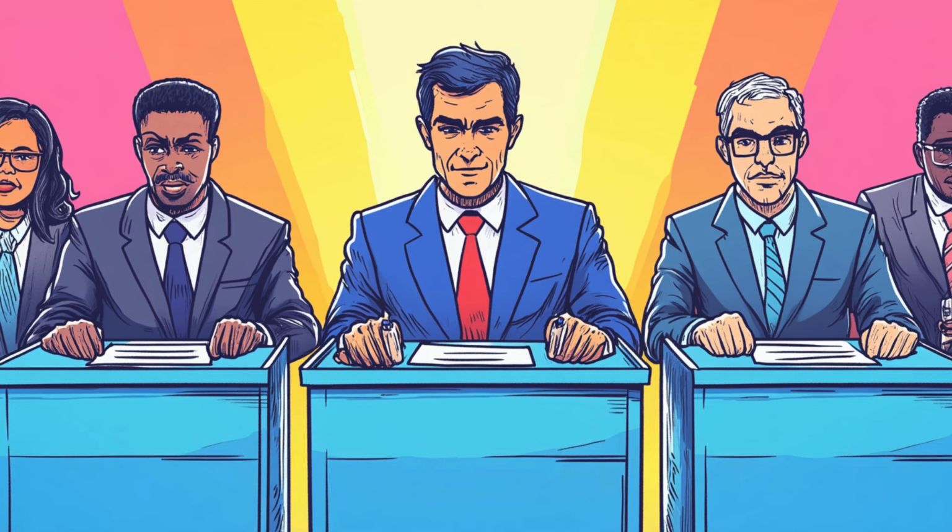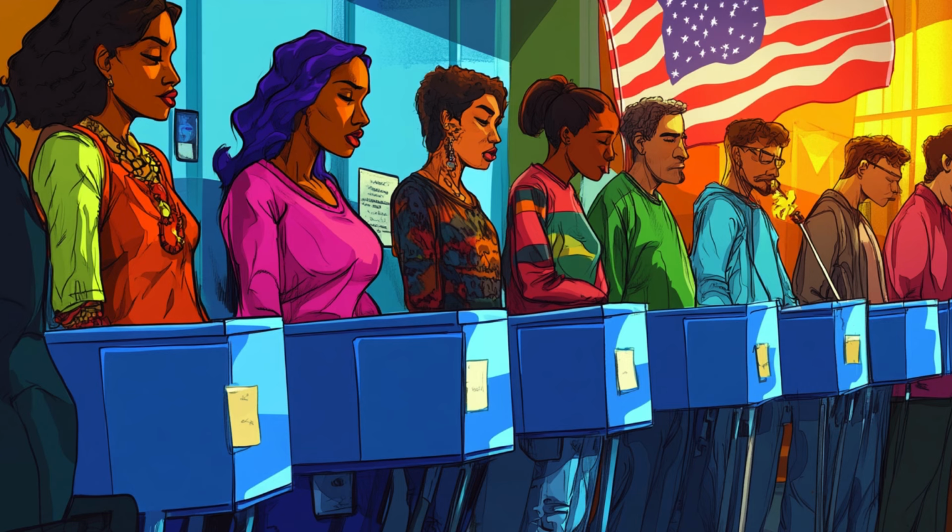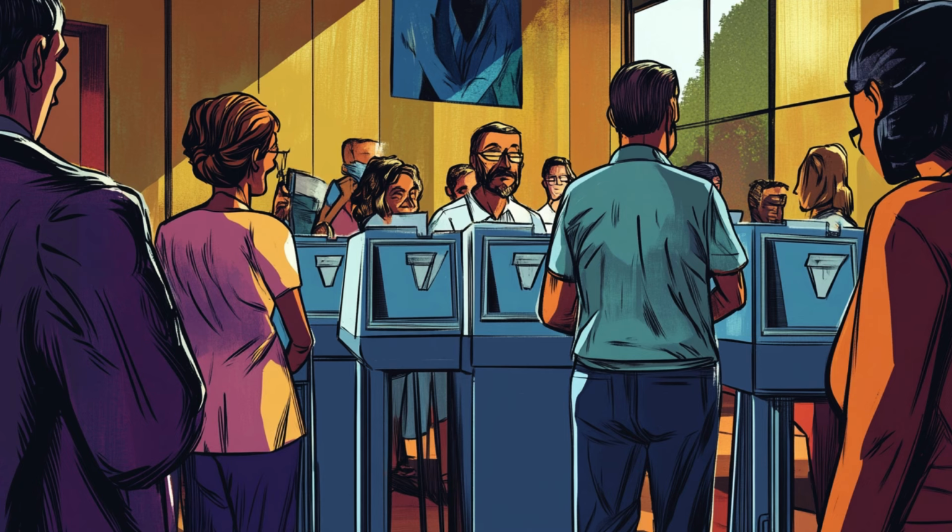As citizens and participants in the democratic process, it is crucial to stay informed about the evolving nature of voting rights, the mechanisms of the electoral system, and the factors that influence voter participation. By exercising our right to vote and engaging in thoughtful discourse, we can contribute to a more representative and responsive government that serves the interests of all segments of the electorate.